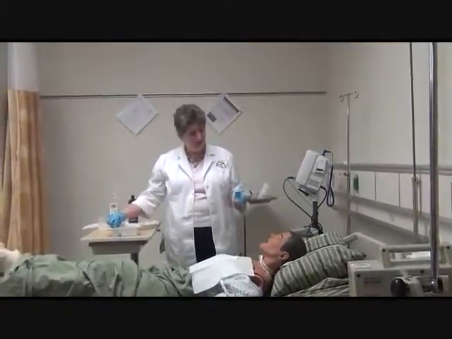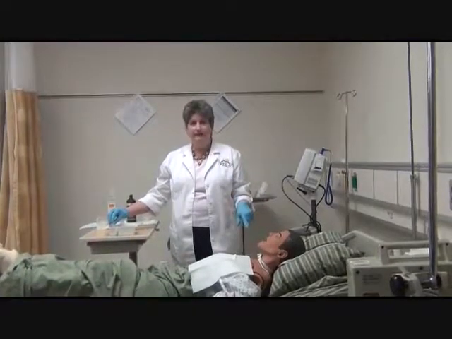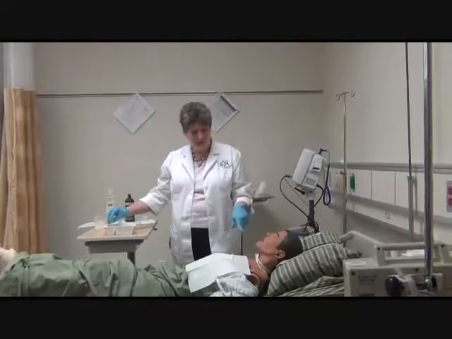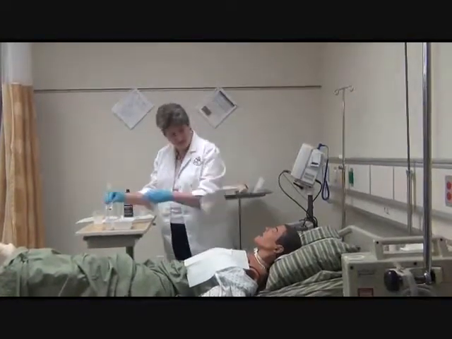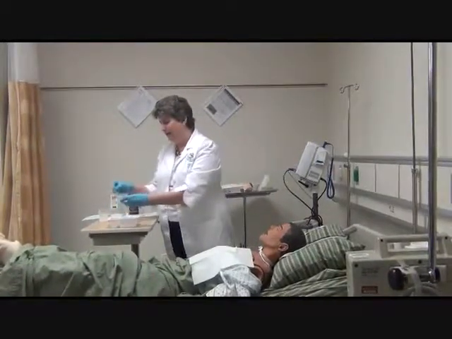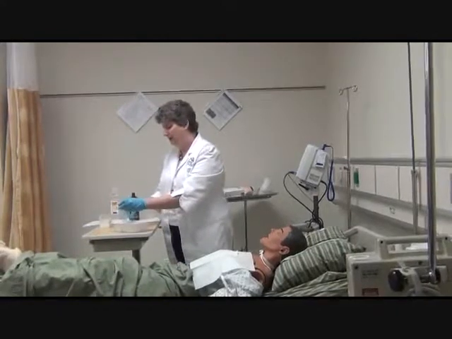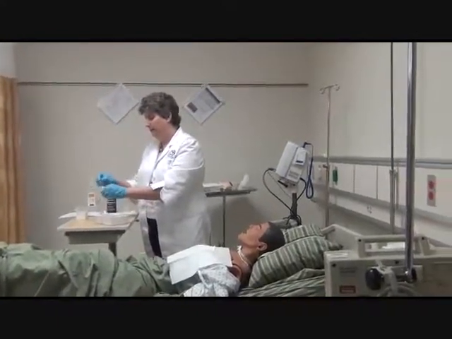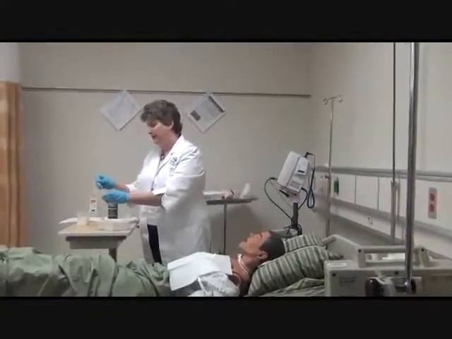At this point, he's looking pretty good. I've assessed his skin around the stoma, and you will describe that and document it. I now have the hydrogen peroxide, and I'm going to wash and clean the trach.